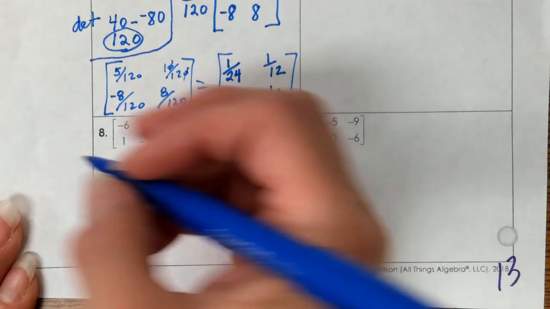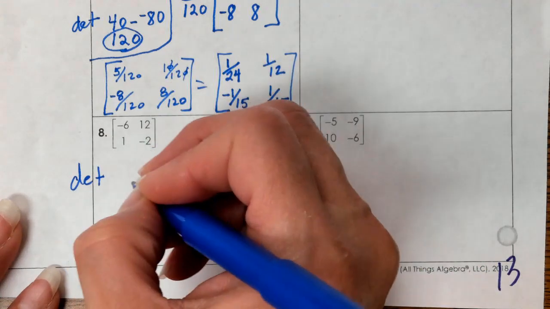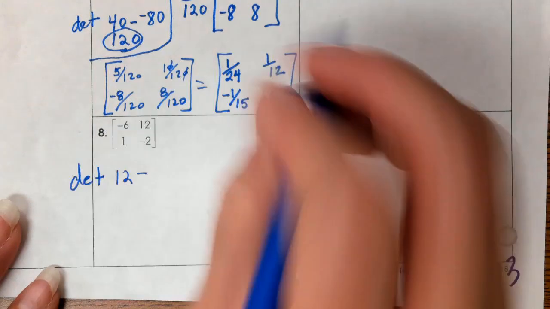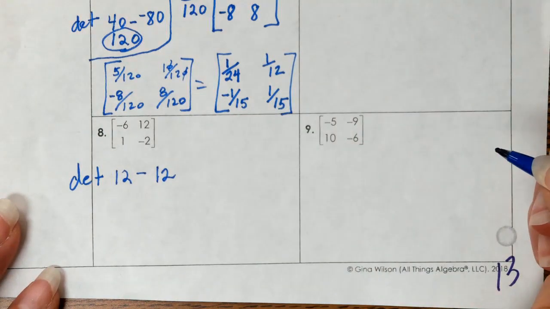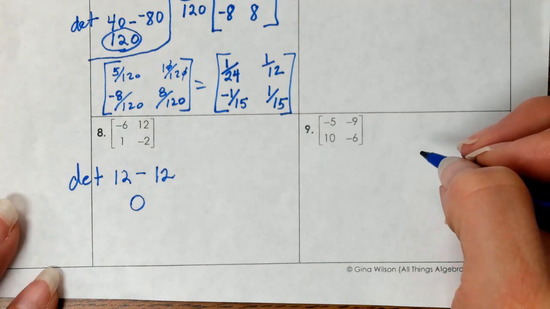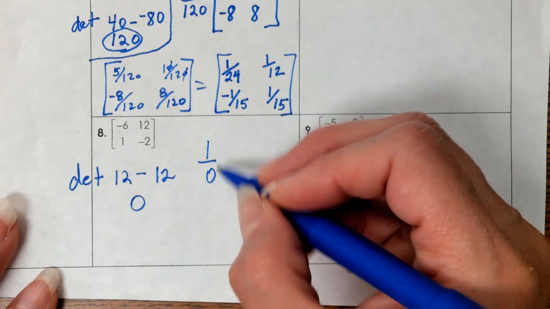And looking at it, our very first step would be to find our determinant. So I'm going to multiply down is what? 12. Good. Minus multiply up is 12. And 12 minus 12 is 0. So can I do an inverse? No. This one, because you can't do 1 over a 0, remember, that's undefined.